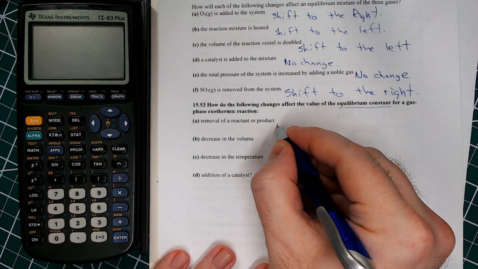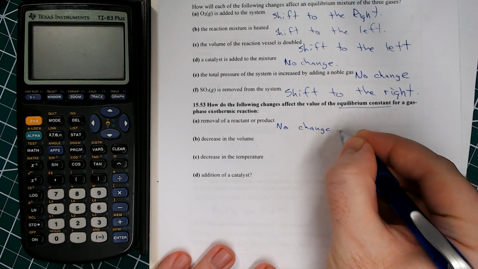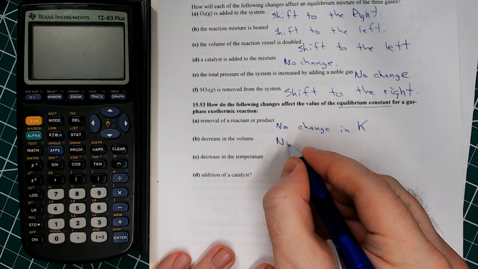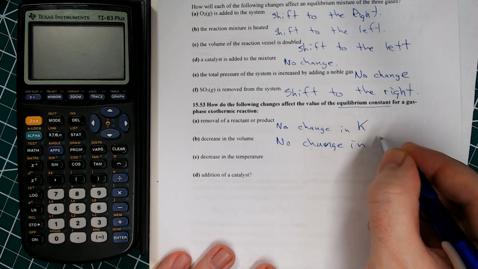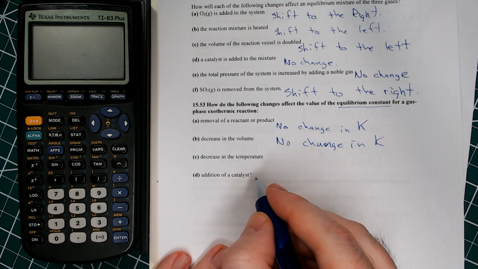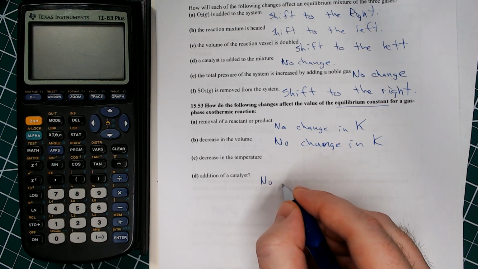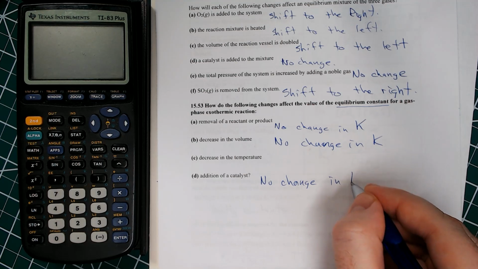Removal of a reactant or product, no change in K. Decrease the volume, no change in K. Decrease the temperature, there will be a change in K. Let's look at that in a moment. And then addition of a catalyst, no change in K.